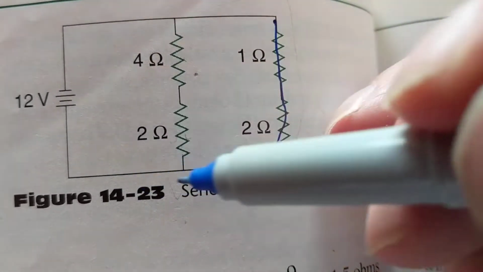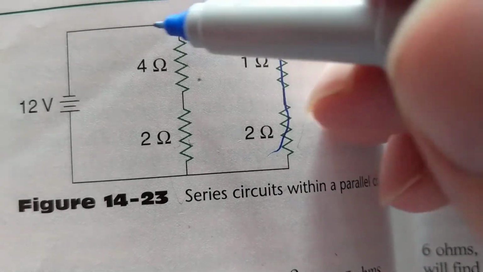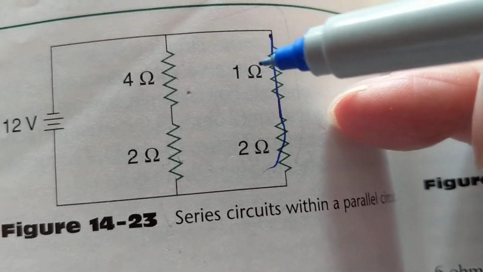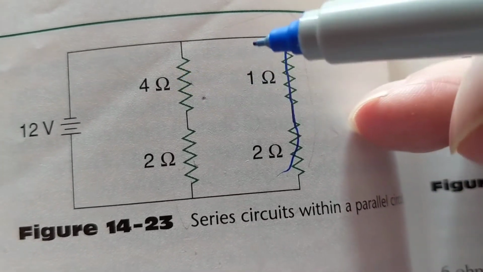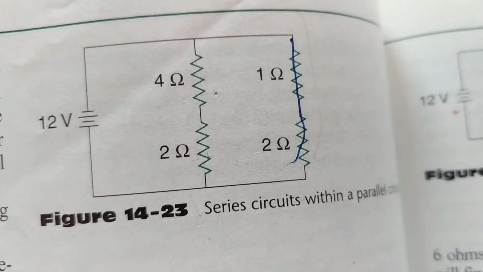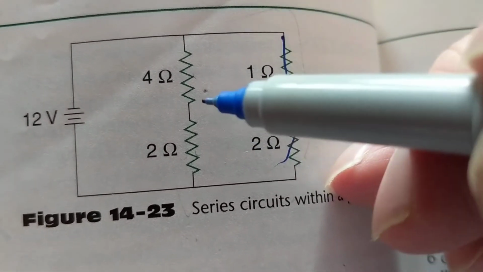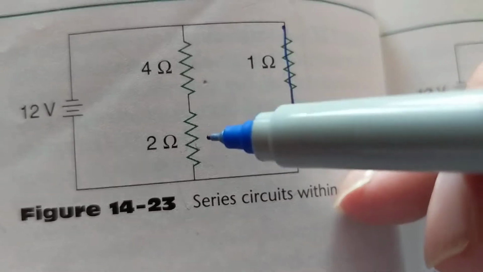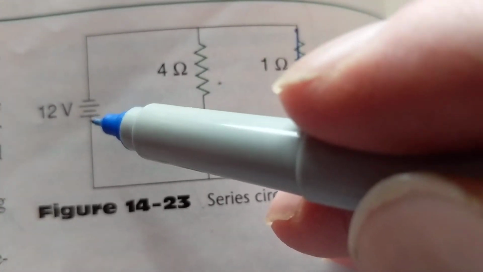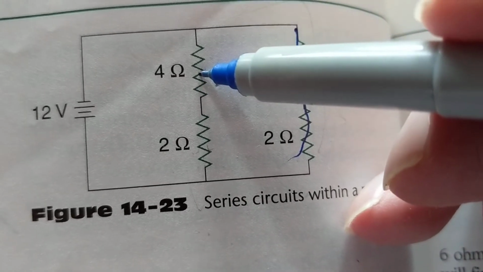As long as the current has a path for it to go back to the battery, it's okay. Even though it's going to affect the brightness or whatever, the total resistance will change. We're not concerned about that right now. We're just dealing with opens and shorts, how it affects the lighting systems. So we're going to go here. This one says it's open. I'm not going to go there.